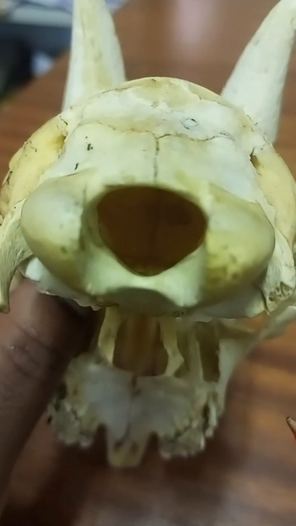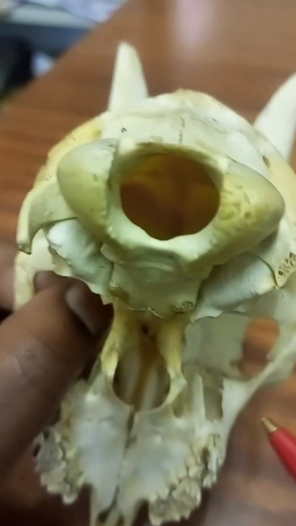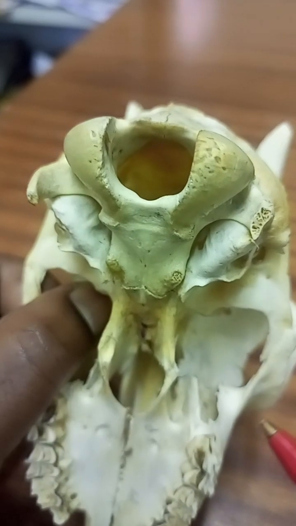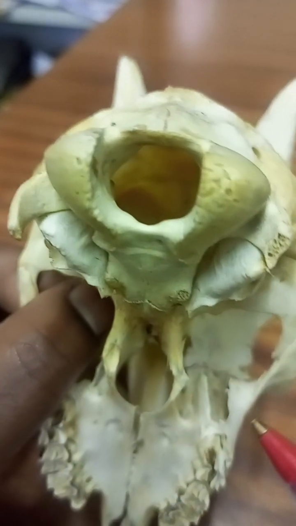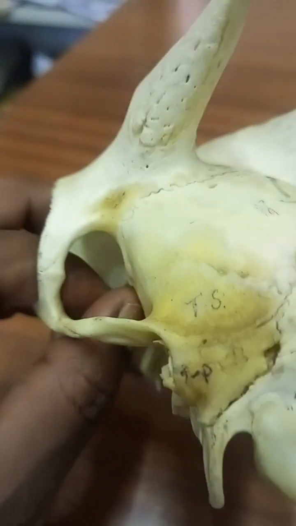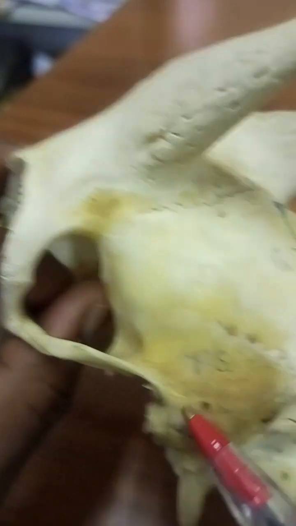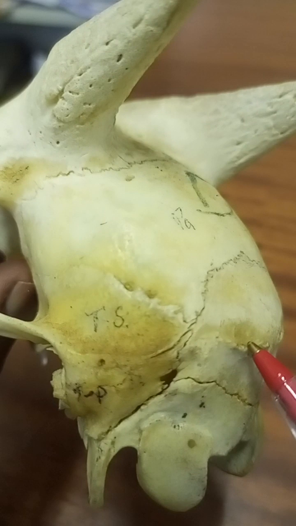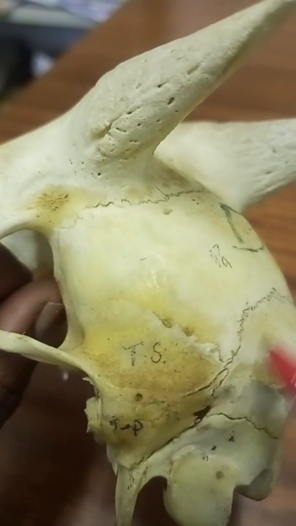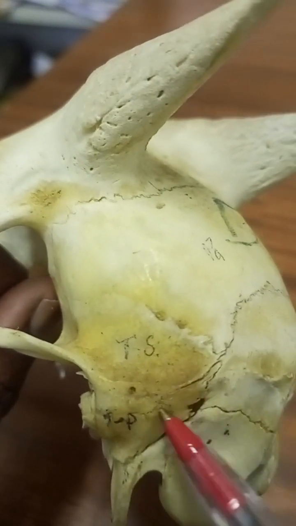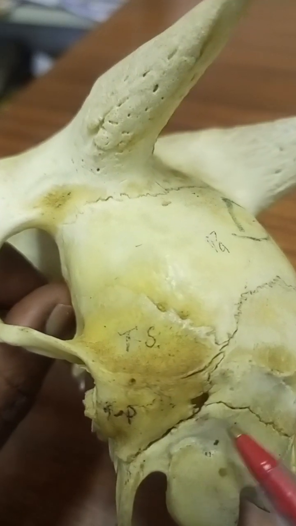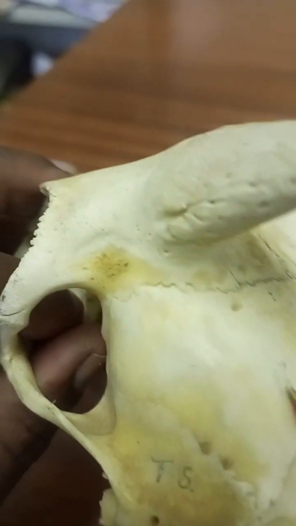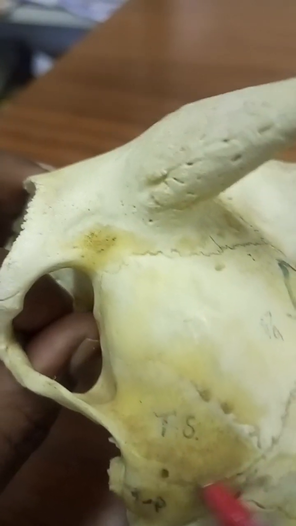Finally, the occipital bone articulates with other bones as well. It articulates with the parietal bone. We have the parietal bone there articulating with the occipital bone. And the interparietal is a small bone that has fused with the parietal bone. We cannot see it in here. Then also the parietal bone there, and the temporal bone there.